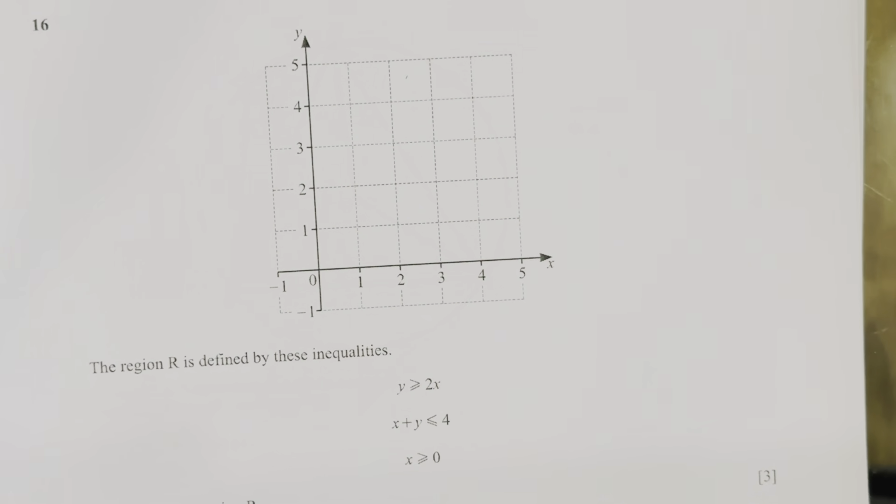Okay, moving to question number 16. Question number 16 is from the topic of inequalities. The region R is defined by these inequalities. Y is greater than or equal to 2x, x plus y is less than or equal to 4, and x is greater than or equal to 0.